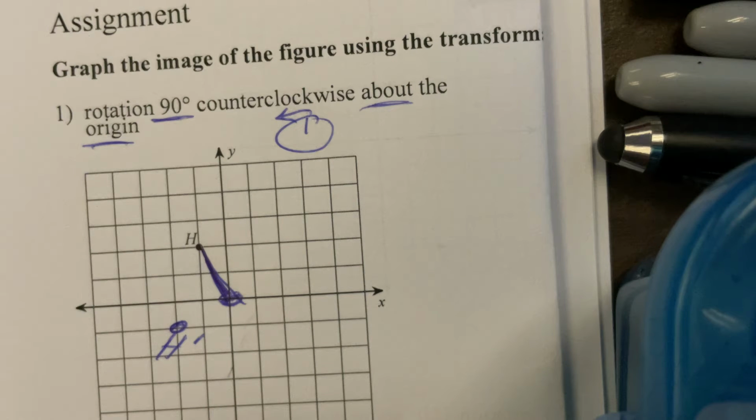Pre-image. Oh, you're so close. Pre is before, so it's not the pre-image, it's the image. And you were thinking of prime notation, which is exactly what I wanted. So your head was in the right place.